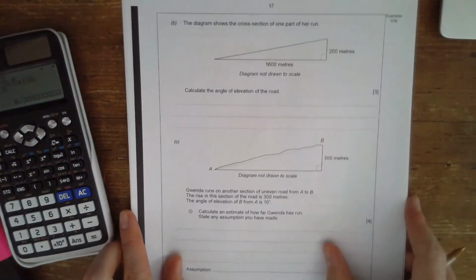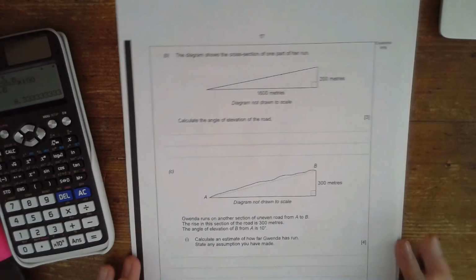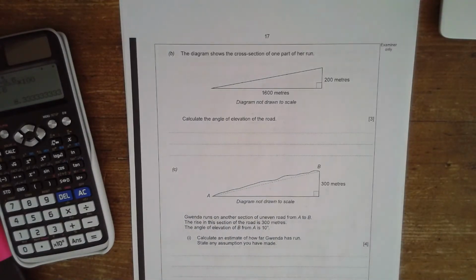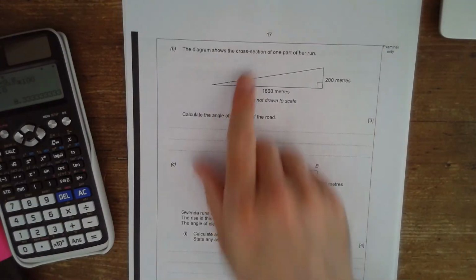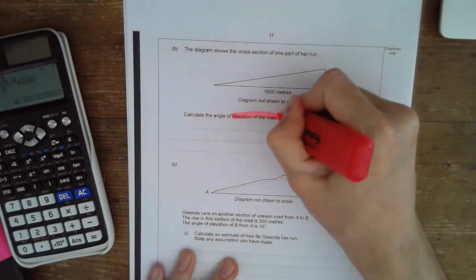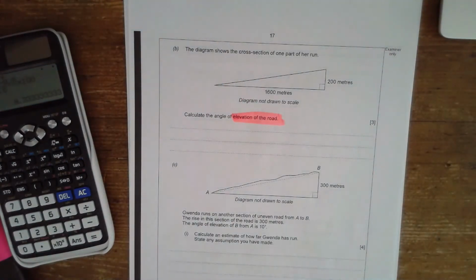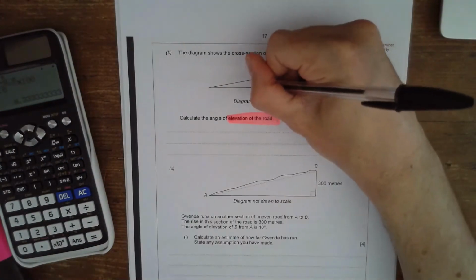Okay then, question B, have a quick read of the question. I'll start to go through it now. Okay then. We're told the diagram shows a cross-section of one part of her run. Calculate the angle of elevation of the road. So basically, how much does the road go up by? So we're looking at this angle here. That's the angle it's after.